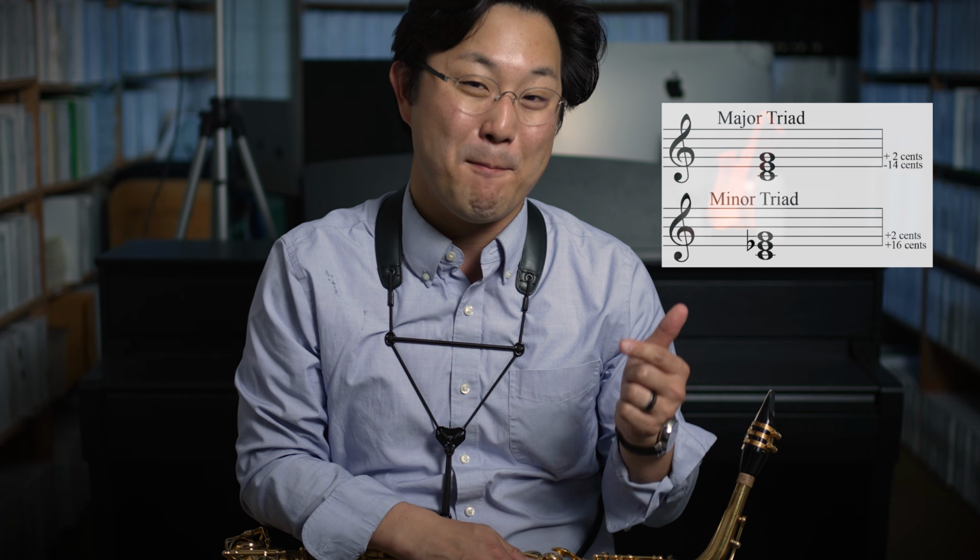Now things change in the major triad. In the major triad, let's start with E, G sharp, B. So the G sharp is going to be 14 cents flat. Now remember, in C sharp minor the G sharp, which is the fifth, needs to be sharper. In this case, it needs to be flatter, almost 16 cents different.